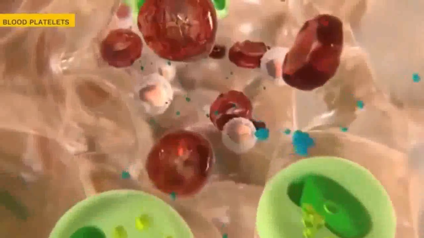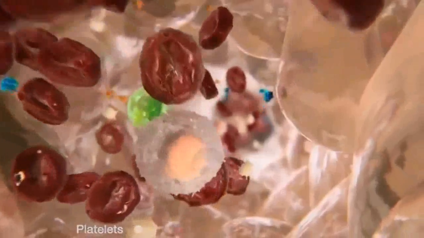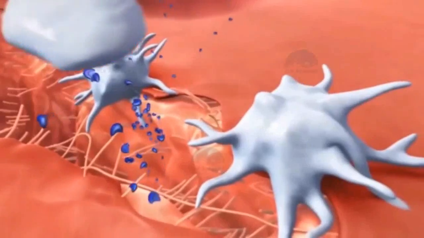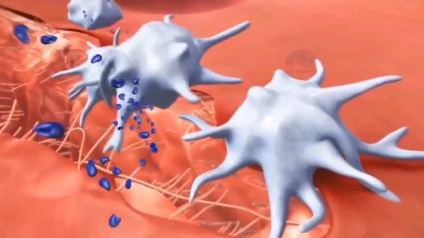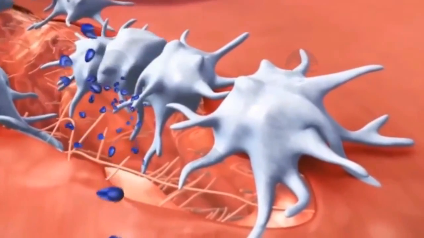Blood platelets. They are roughly round in shape and are the smallest of all blood cells. They are produced in bone marrow. Sometimes when we get a cut, the blood oozes out of the wound for some time, but it stops on its own. It happens because the platelets help to form a blood clot and stop the bleeding.